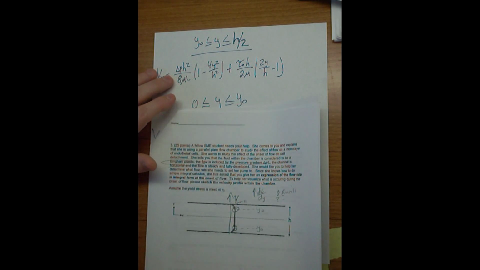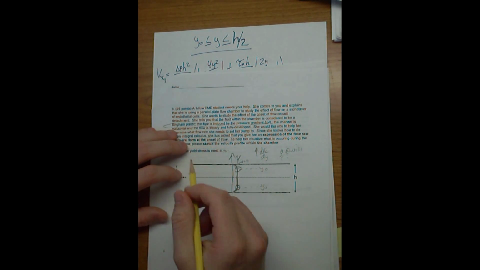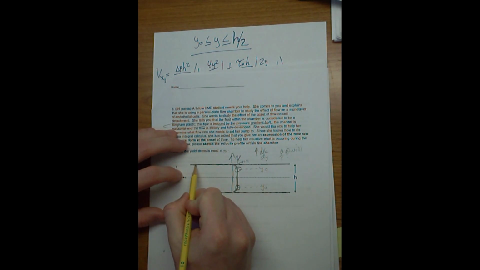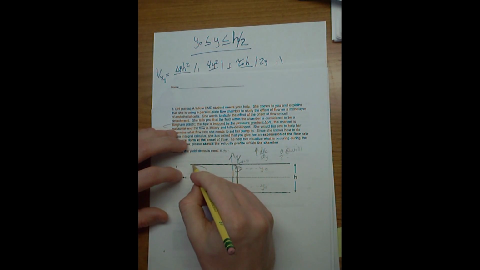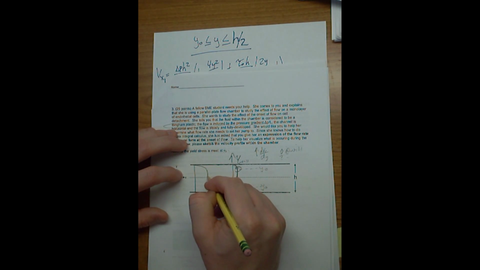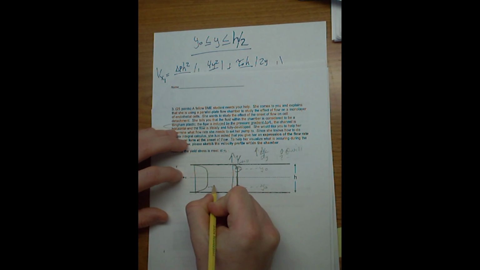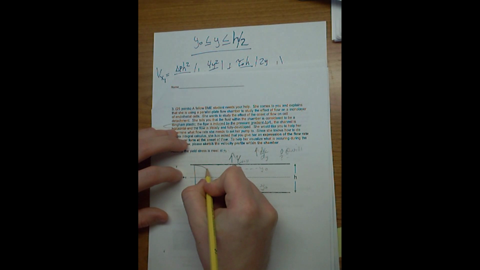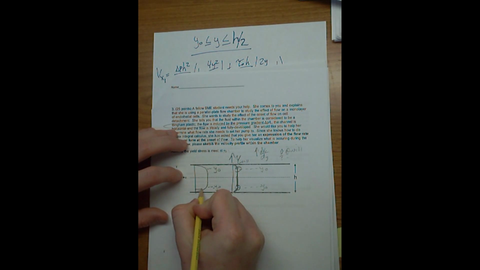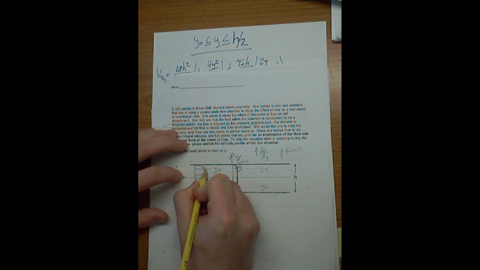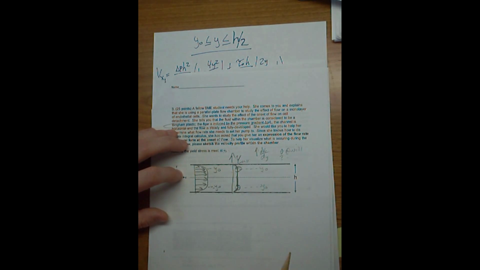So therefore, in this problem, I'll draw it a little bit bigger. You're going to have a part of a parabola, a blunted flow, and then you're going to have your other part of the parabola, where this is going to be negative y naught, and this is going to be y naught, and this is what your velocity profile is going to look like.